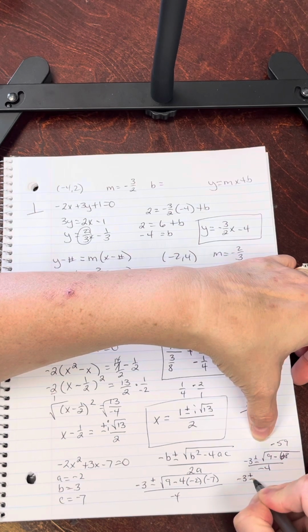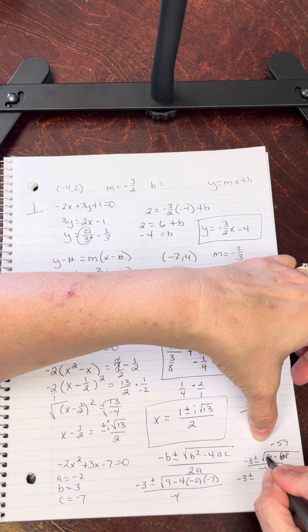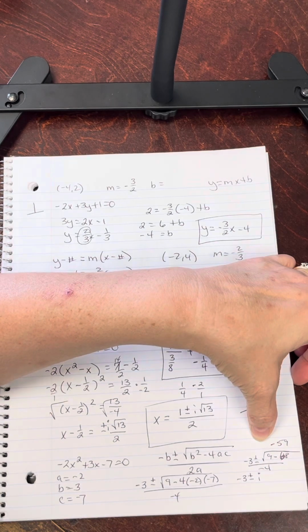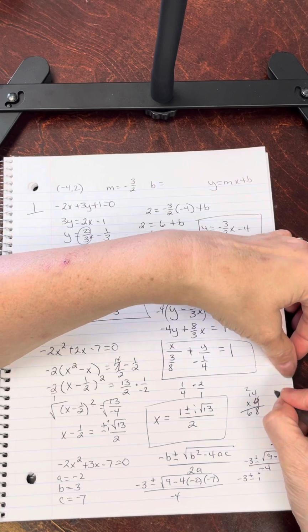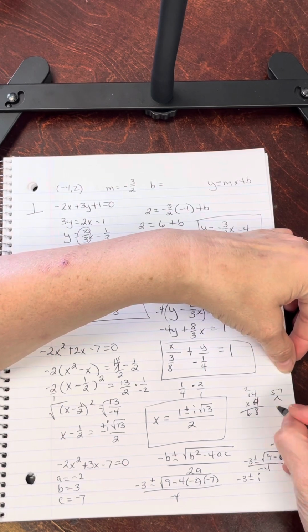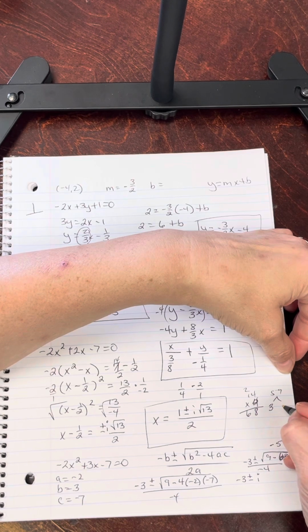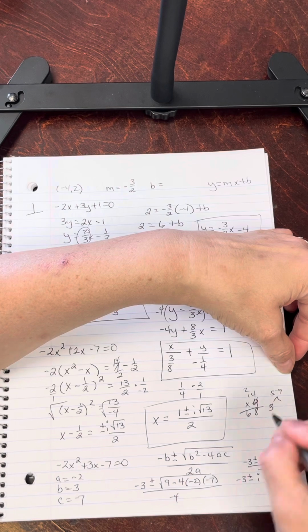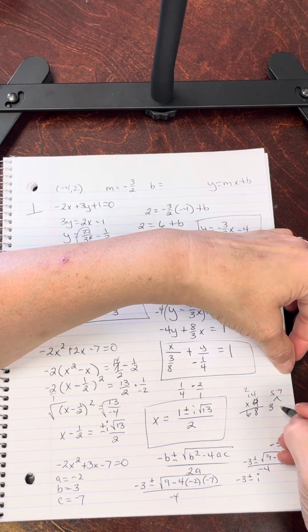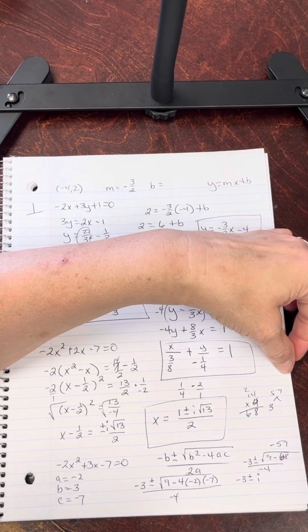Negative 3 plus or minus, the inside of the square root is negative, so I'm going to pull the i out, and that leaves me square root of 59. 59 can split into 3, no, I don't think 3 goes in there evenly. 2 definitely won't. 4, no. 5, definitely not. 6, no.